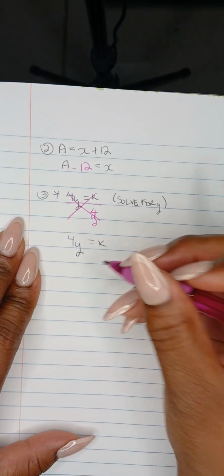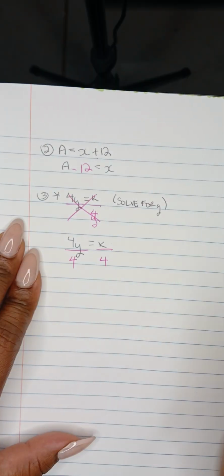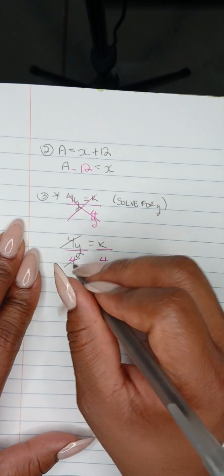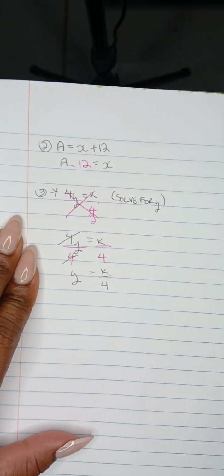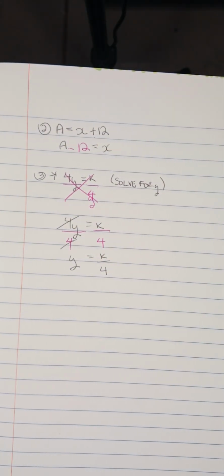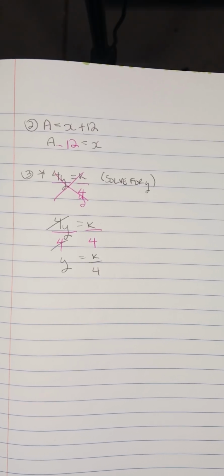Okay, great. I would just like to write it out this way. To me, it's easier to see. You do whatever is easier for you to see. And so y is equal to k over 4. Again, very simple. It's your preference how you write it. Just make sure that however you choose to solve it, it makes mathematical sense. Okay, let's do one more.